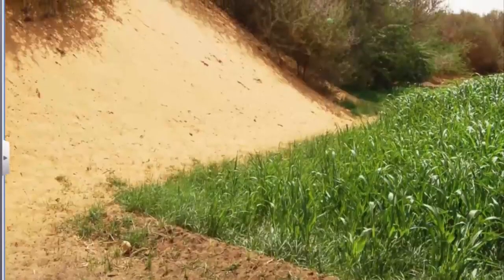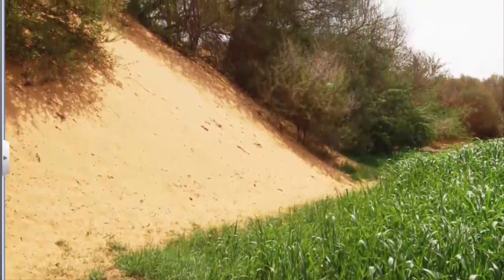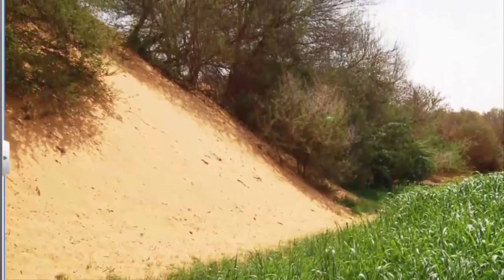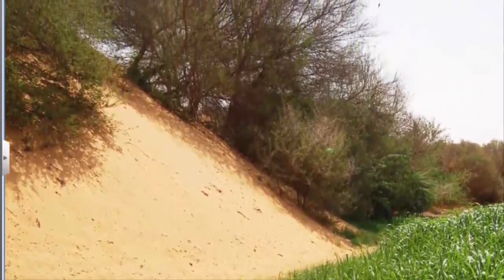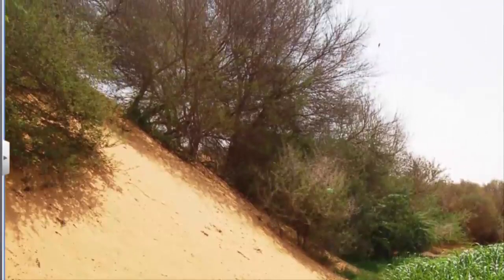Planting rows of trees along farmland also help break the force of wind and help in soil conservation. Such shelter belts of trees, when planted along sand dunes, help stabilize them and prevent the desert from extending into land available for cultivation.